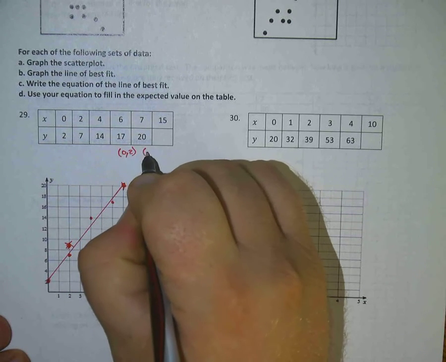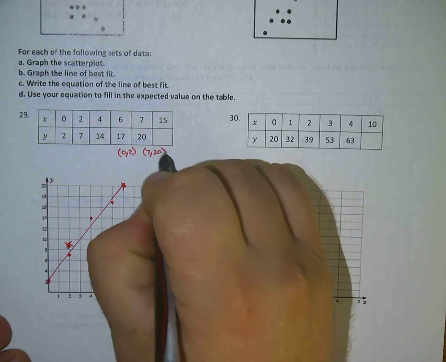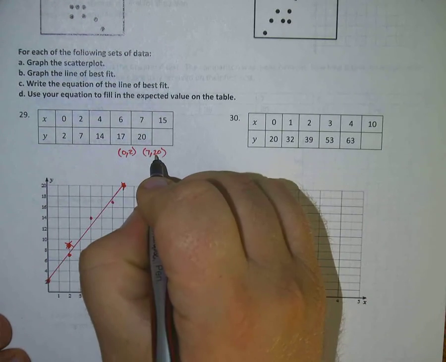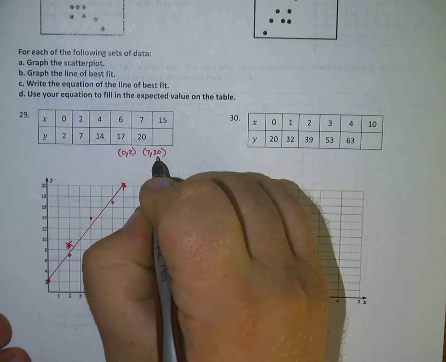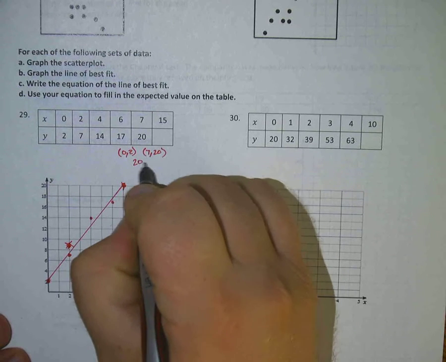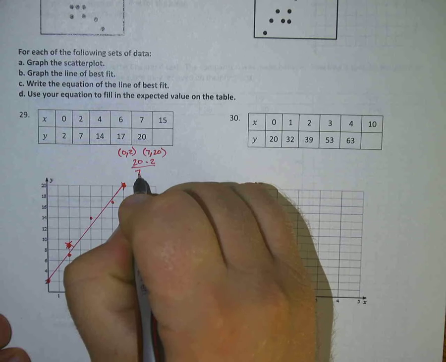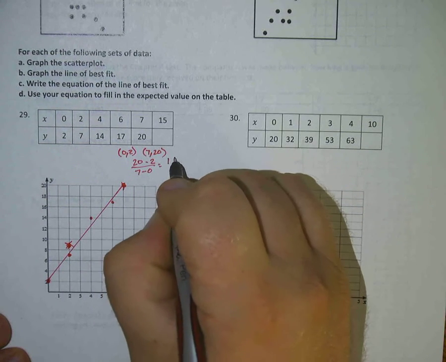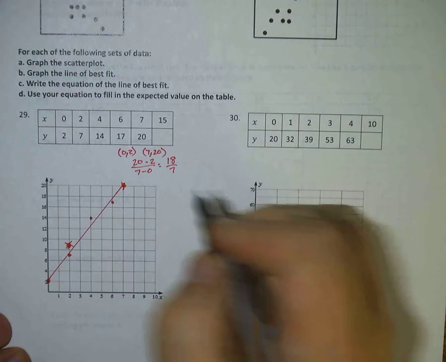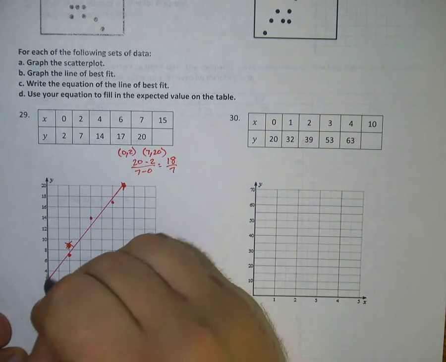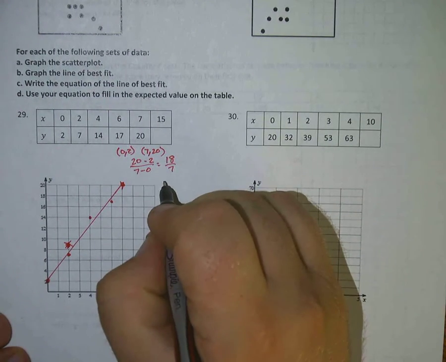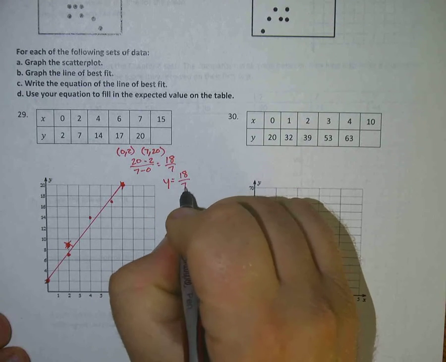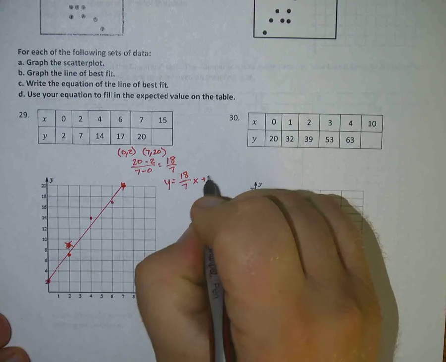Here we're just going to want to find the slope between those 2 points. So we'll say, let's go 20 minus 2 over 7 minus 0. So that slope is going to be 18 over 7. And my y-intercept, I already have that. That's 2. So y is going to be 18 over 7x plus 2.